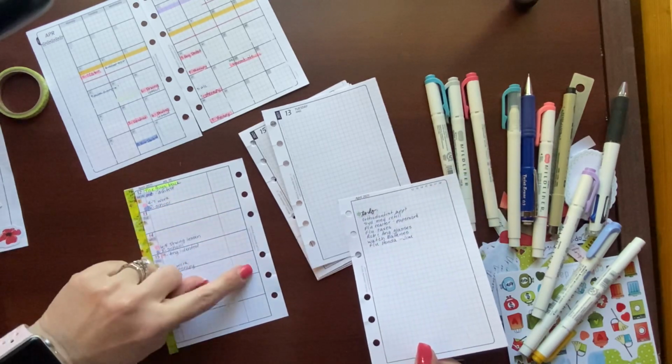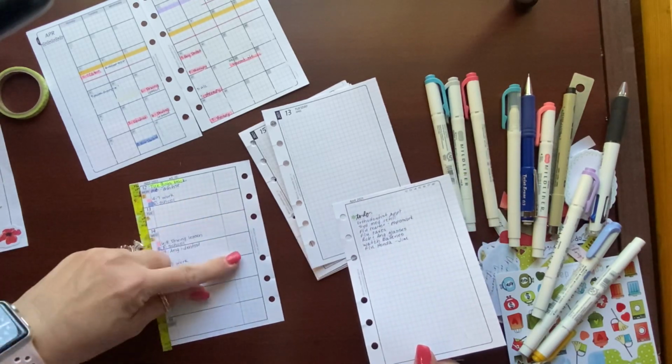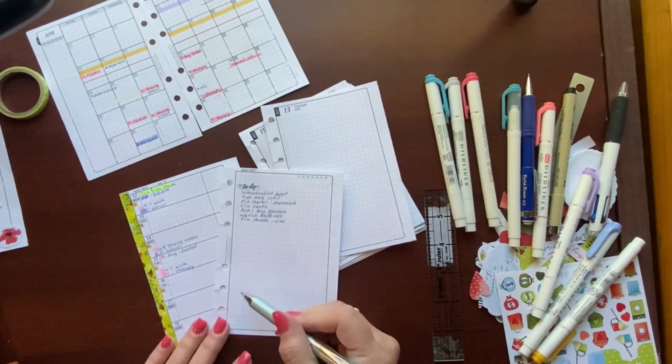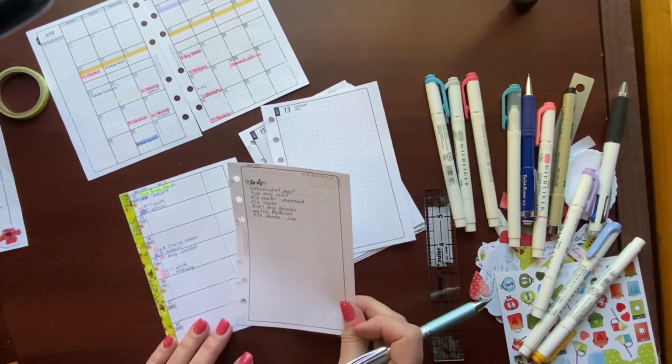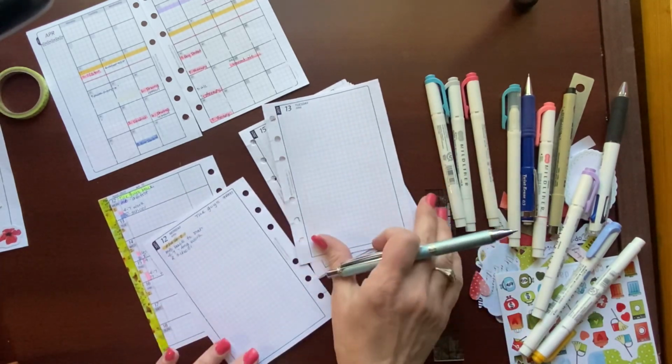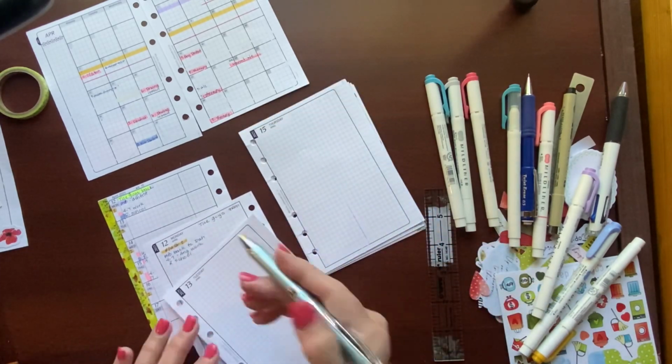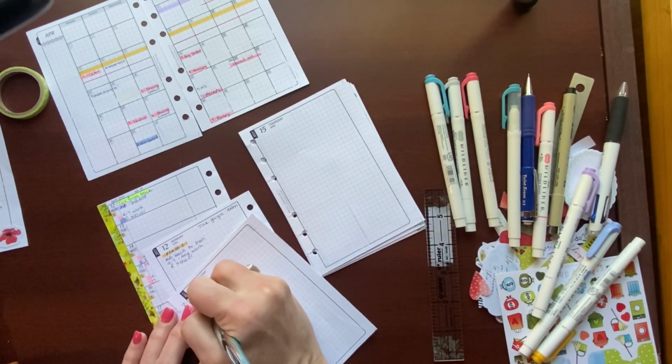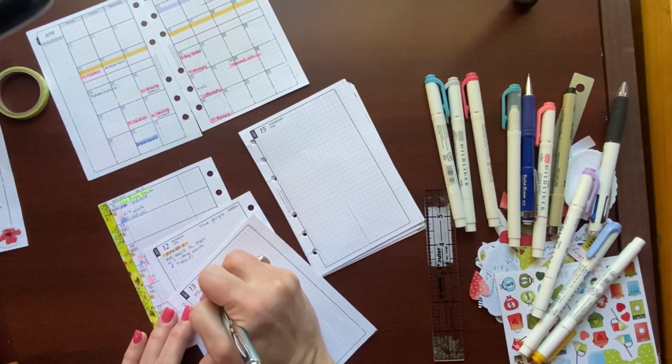One thing, this column here I use to write down what we eat. So sometimes I'll put down here at the bottom meal plans if I plan ahead, which I've been pretty slack about lately. But I need to get back in the habit of doing that.